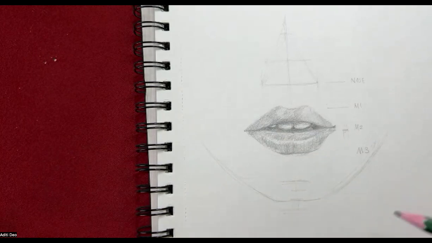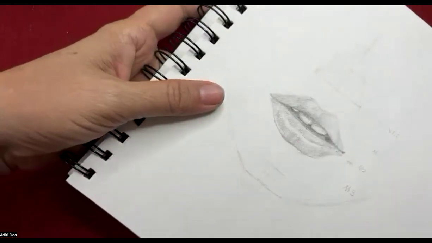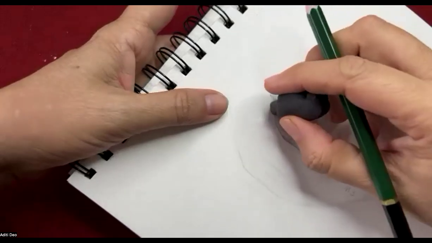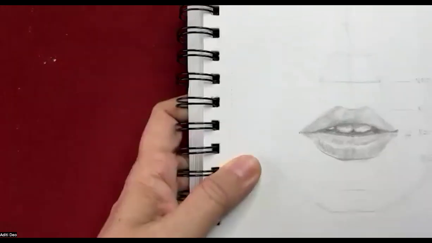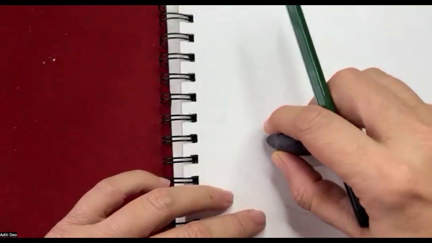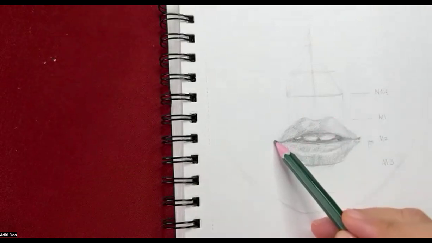Just around this, I will draw the shadow. So my line does go in that area somewhat, but not very firmly along the sides. Because this is where the mouth, oh, I think I've drawn this a little too far. Yeah, this should do it. Turn beautifully.